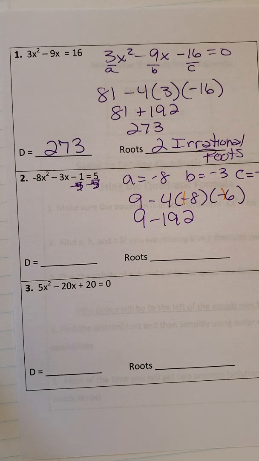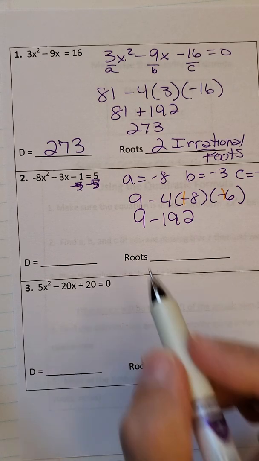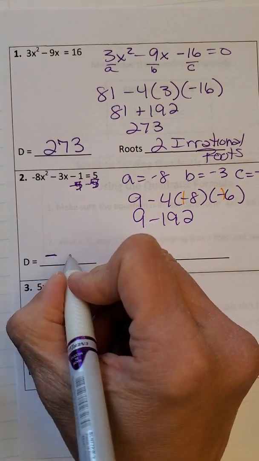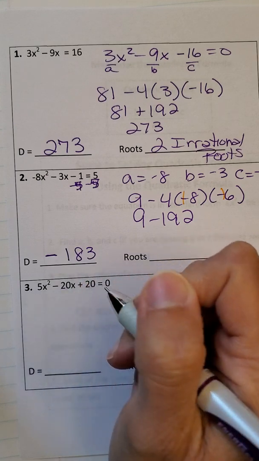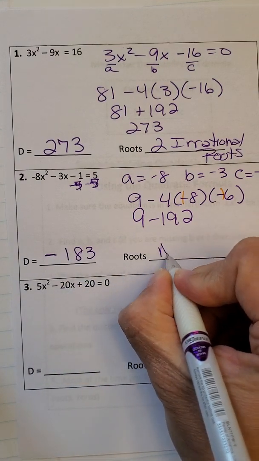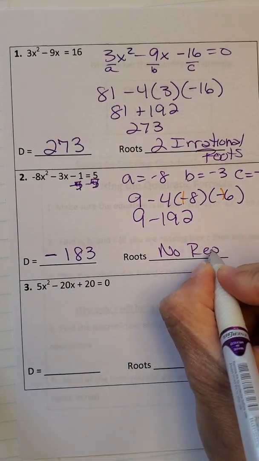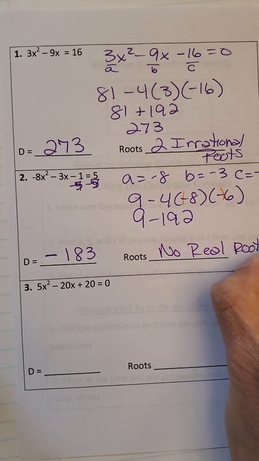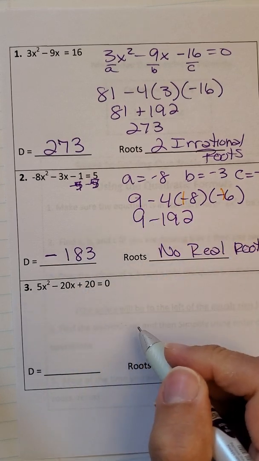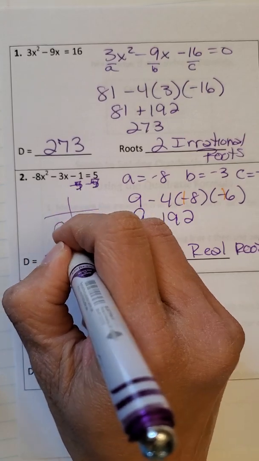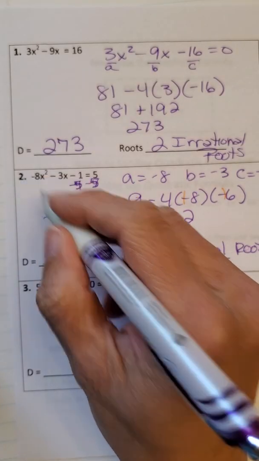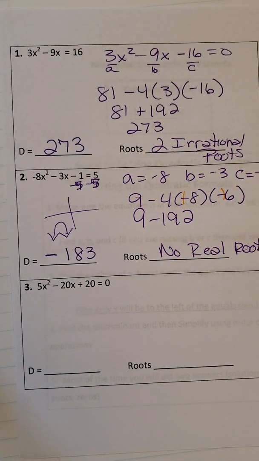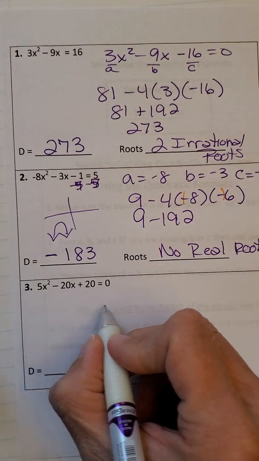Well, what do you notice is going to happen there? You're going to get a negative answer. Well, when it's a negative, what do we know about the number of roots that we have? There are no real roots. Remember, when the discriminant is negative, it's not even crossing the x-axis. Negative, going down.